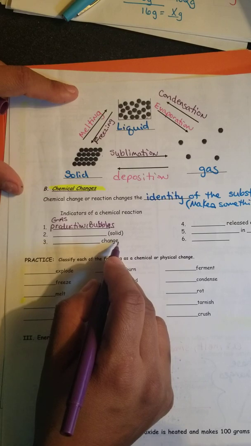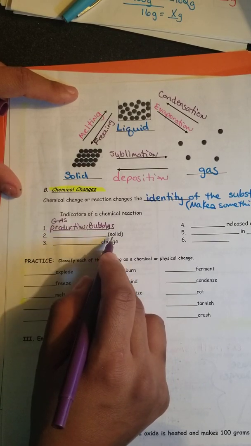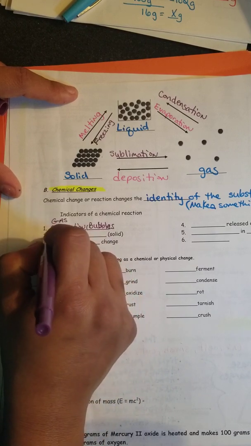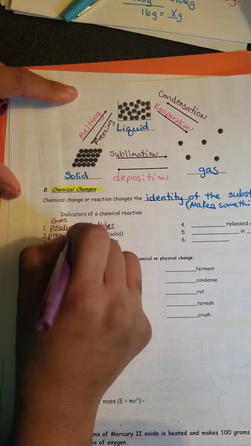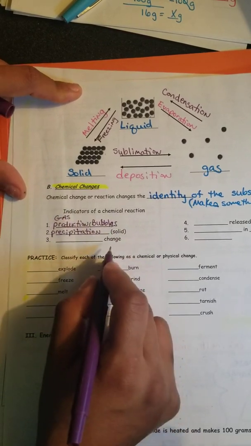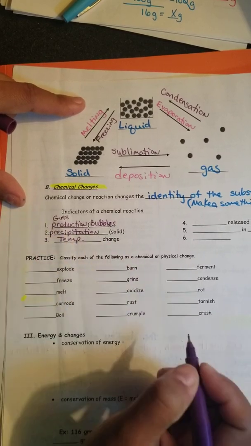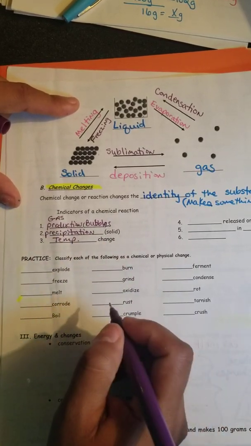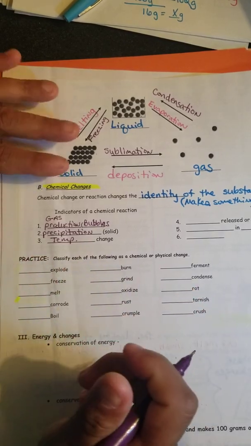If a solid is produced, we call that precipitation. If there's a change in temperature because it got hot or cold, that's an indication that a chemical change is occurring.